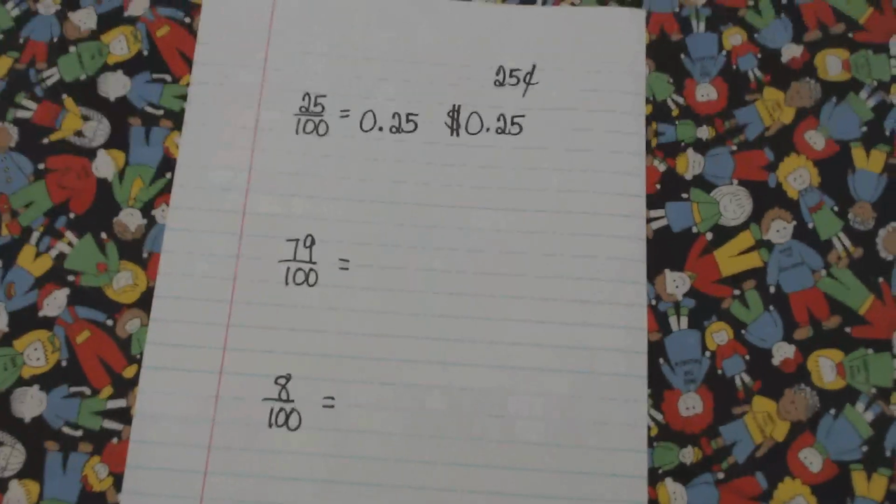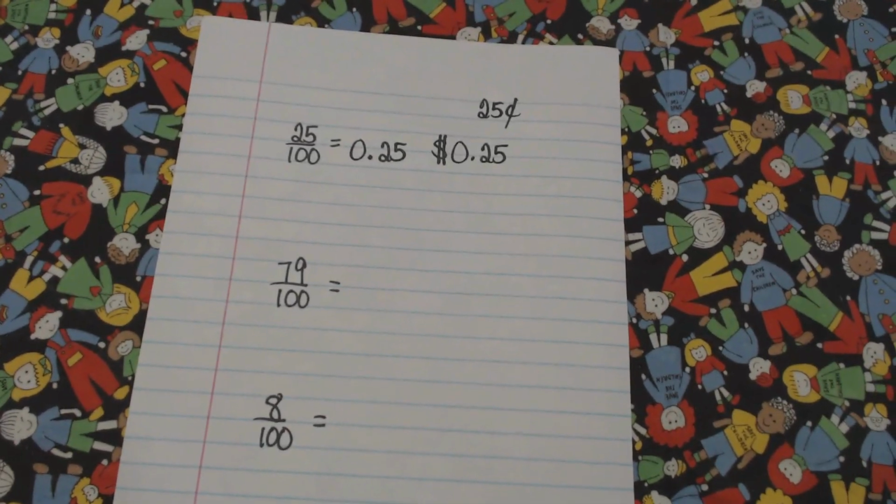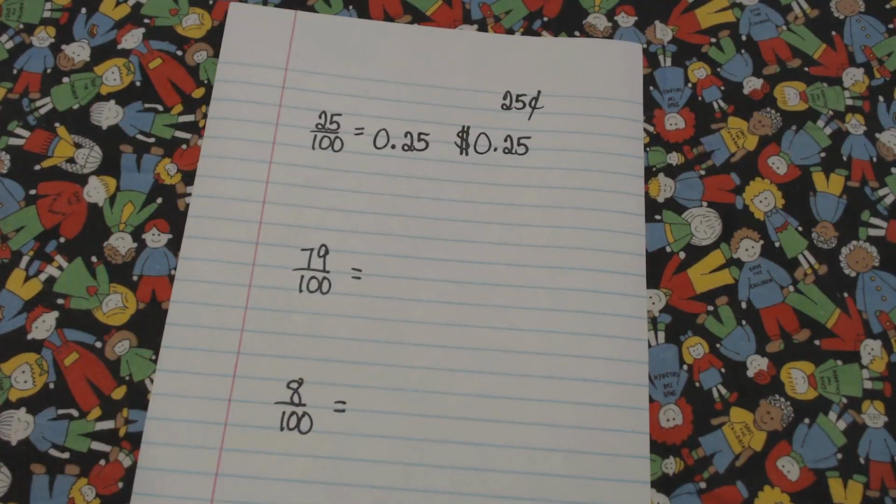But when we're in math class and we're dealing with decimals, let me get this. Oh, come on, webcam. Why are we all out of focus here? There we go. Just needed to change the angle, I guess.